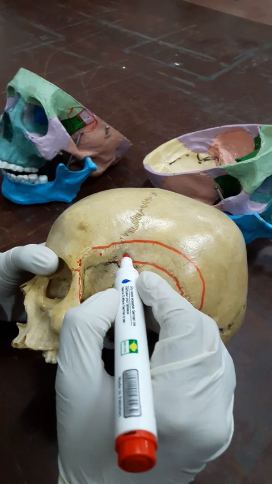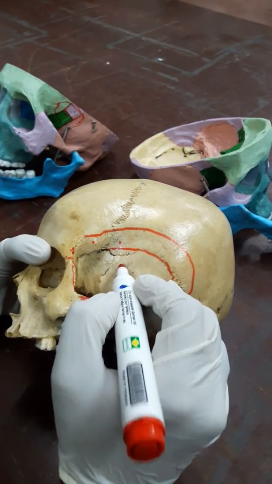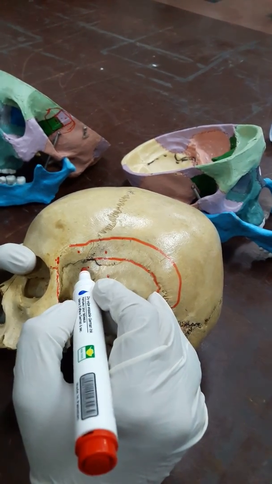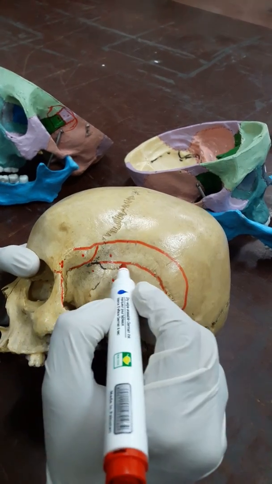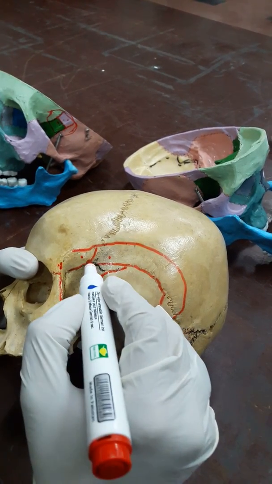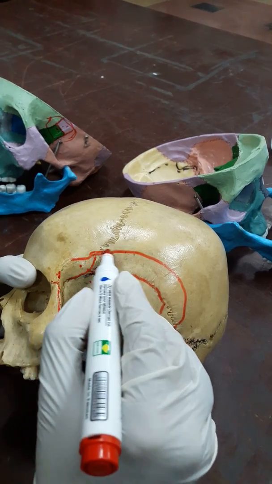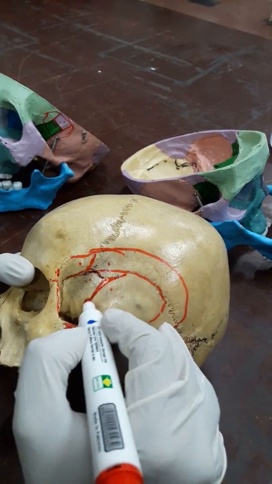This is the frontal bone, this is the parietal bone, this is the squamous part of the temporal bone, and this is the greater wing of the sphenoid bone. So here four bones unite, they form an H-shaped suture, and this H-shaped suture is called the pterion.